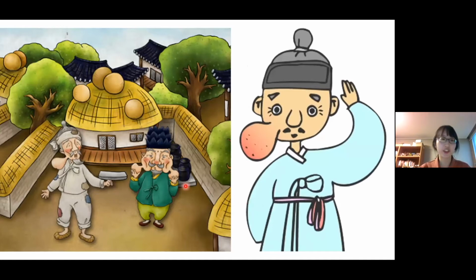This is a picture of this story. These two old men had lumps on their faces. This man was good and this man was bad. So in the story, they met 도깨비, which was a non-human being. After meeting 도깨비, the good old man took off the lump and became very rich. And the bad old man attached another lump like this as a result of his bad behavior.